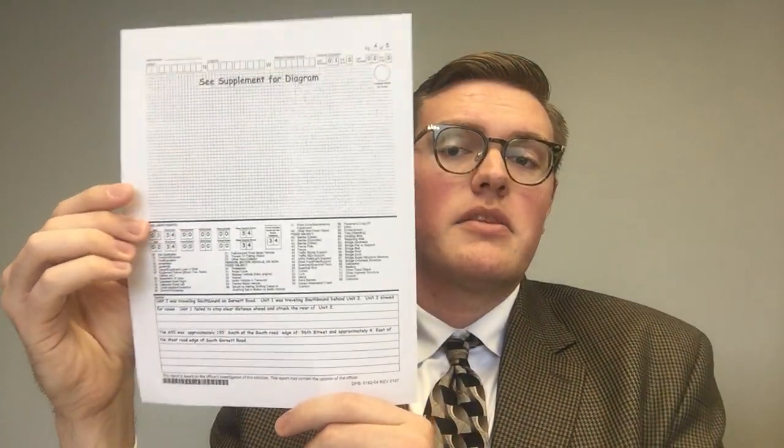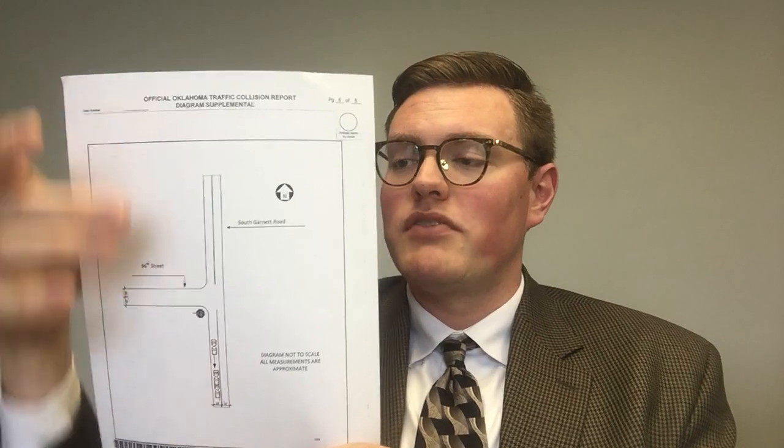Now, next we will have the narrative page. On the narrative page, the officer will lay out a brief description on their observations of what occurred. They might also list any witness statements or any other pertinent information that they feel like needs to be added to the report. And finally, we have the diagram of the collision. Now, the vast majority of the time, the officer will list out a brief diagram showing the streets, showing the placement of the vehicles, and also how the collision itself occurred.